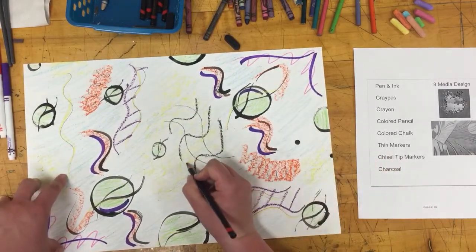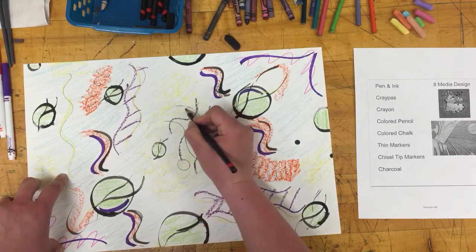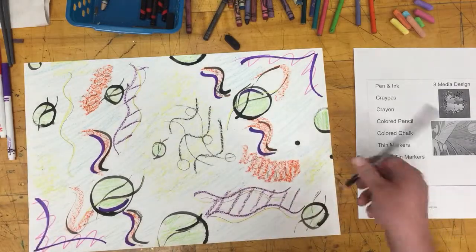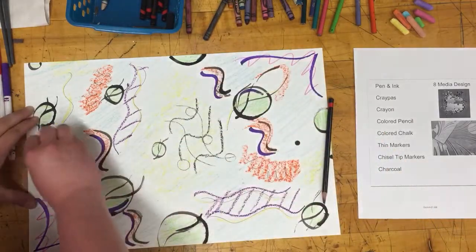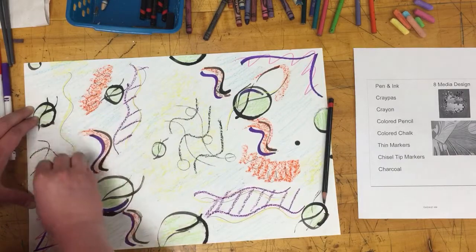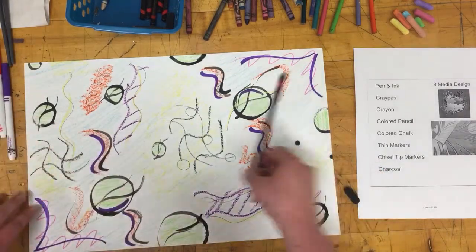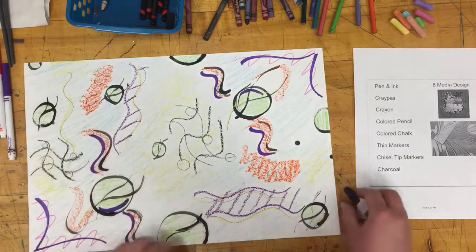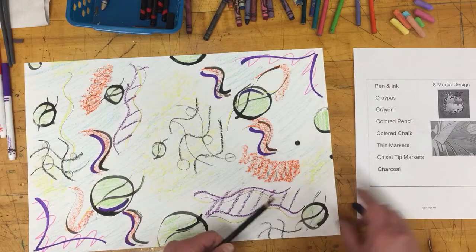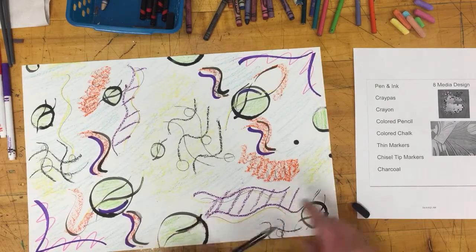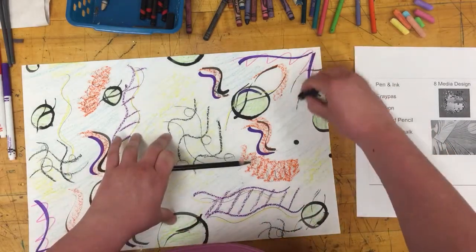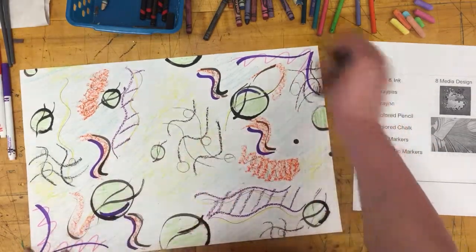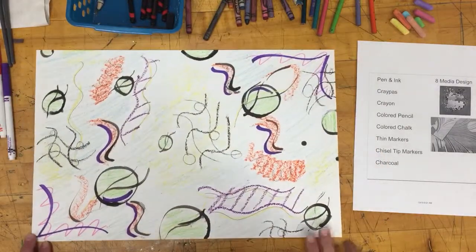I'm gonna attach some circles into this. Okay, now for the sake of repetition and unity, I'm gonna do something similar with this in one or two more locations. Maybe a little bit up in here. Okay, so I've used all my media.